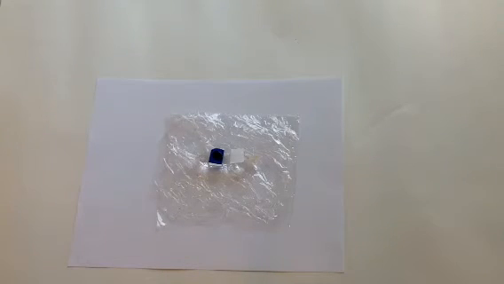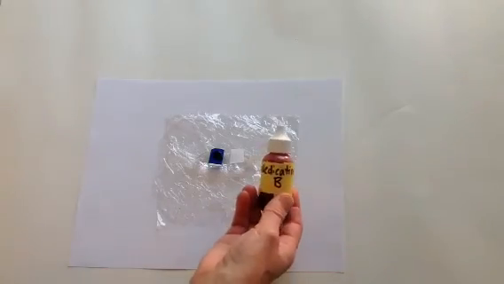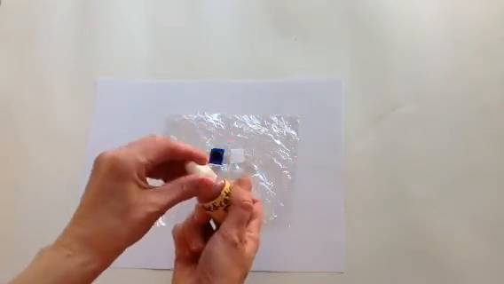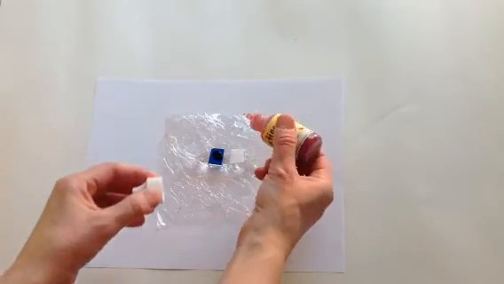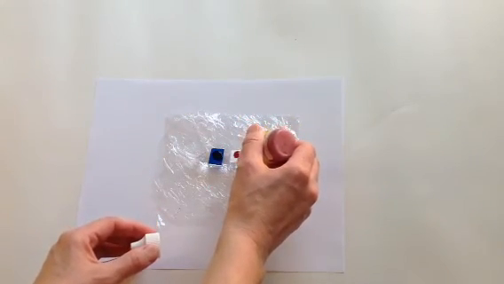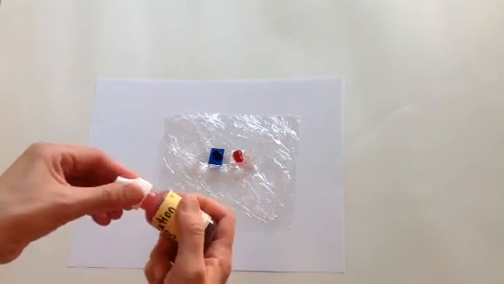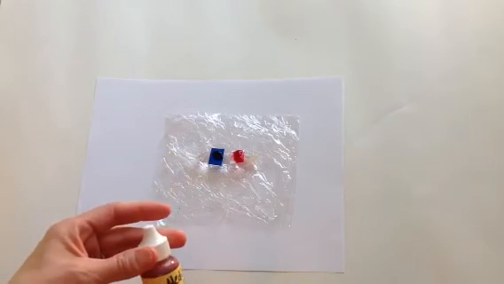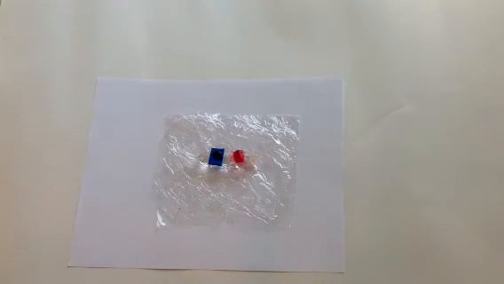We're going to do the same thing with our second medication, which is medication B, and we're going to put that on our second patch. One of the questions that we want to answer is: is our membrane permeable to medication A, and is our membrane permeable to medication B? So we are going to let this sit for a few moments, and then we'll be back to see what happens.